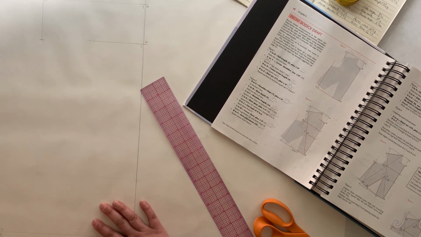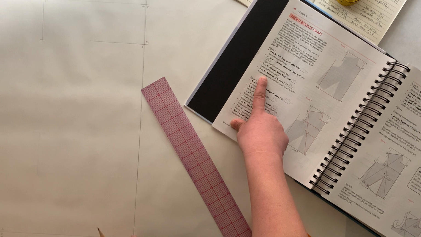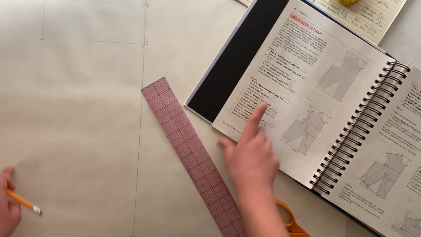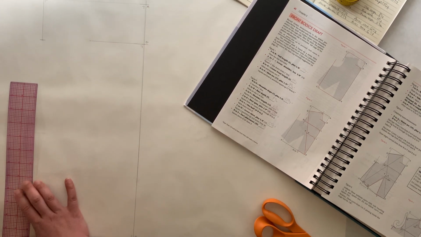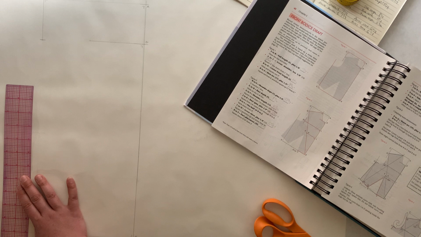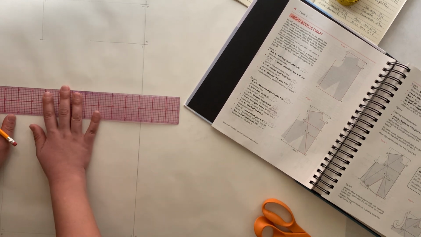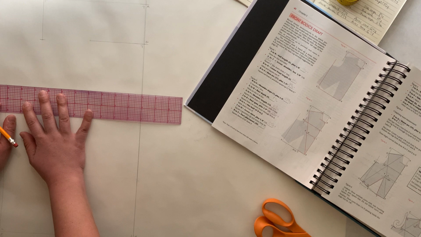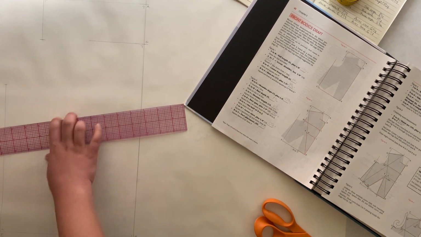Okay, now, like it says, I'm going to square out from B, label E, and then square up from E 11 inches. So I'm gonna go ahead and work my way up perfectly parallel to center front, 11 inches. And again, just a very small crosshair so that I know where that 11 inches ends.